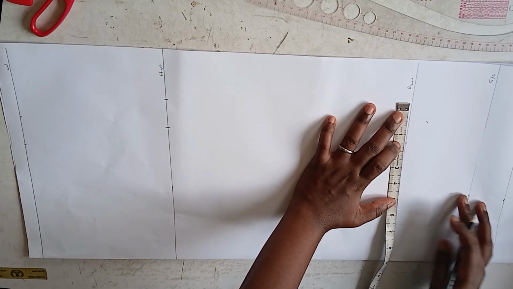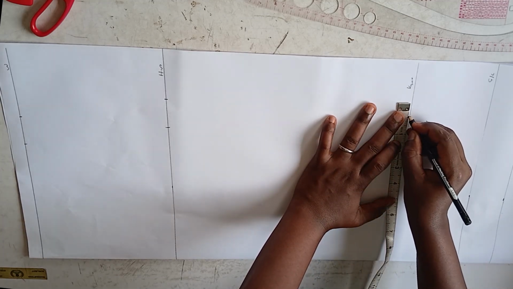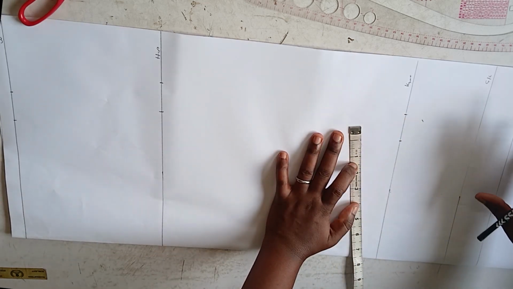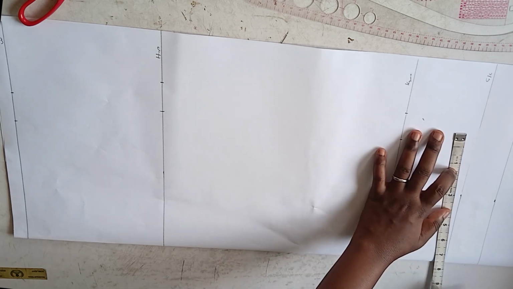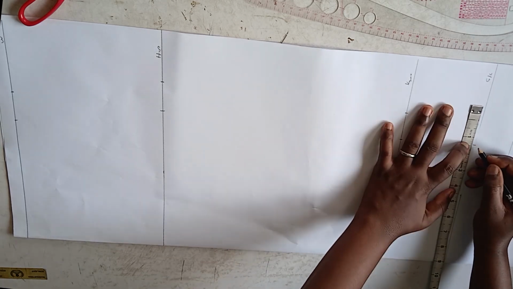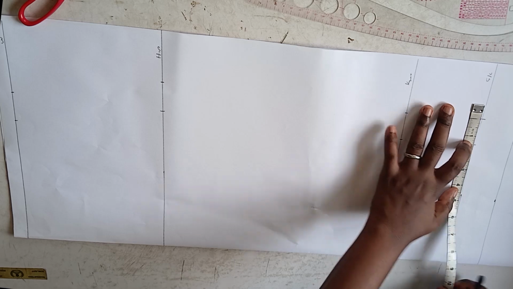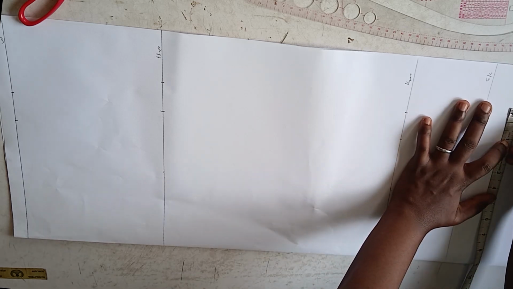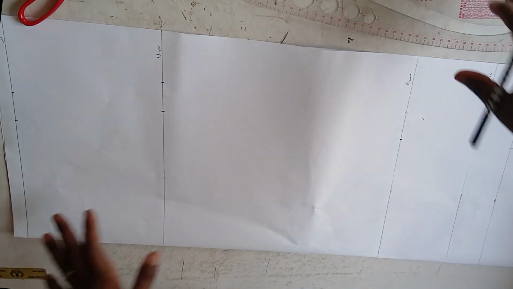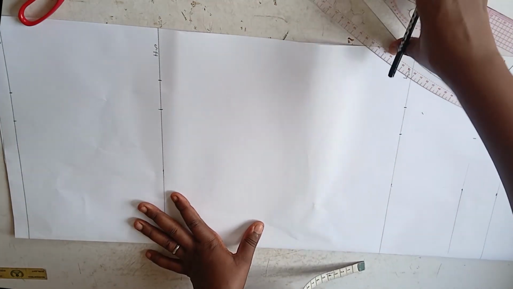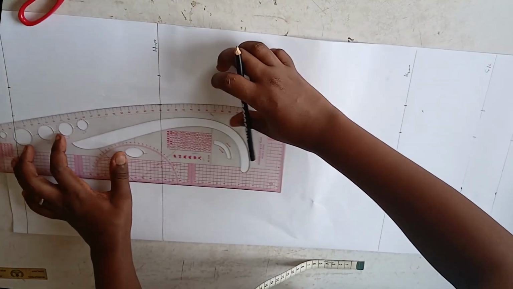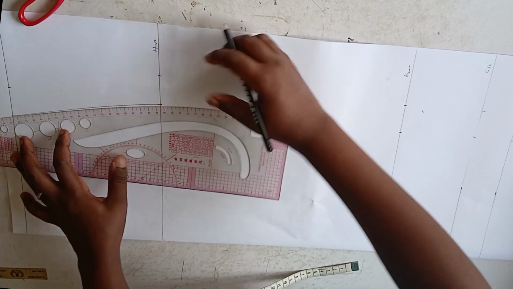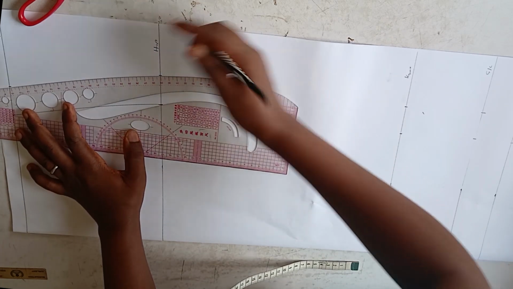Then I will add my 1.5 for the side allowance. So I will do the same. Whatever measurements we have here is what we are going to take to the hem of the gown. So 7.75 plus the half inch allowance. Okay, now that we have that, we can connect the lines together. For this, I'll connect it like this. I'll just draw the original one and also the allowance added, so we'll see the difference.